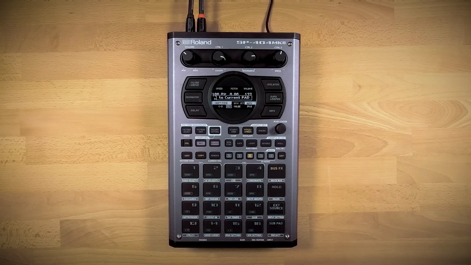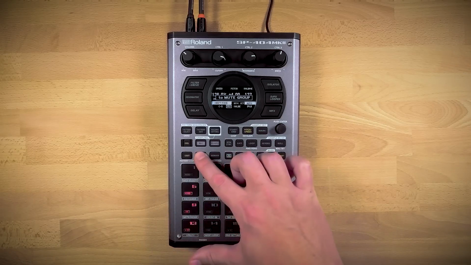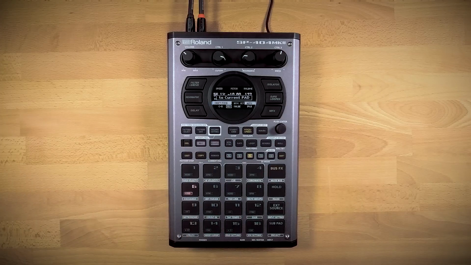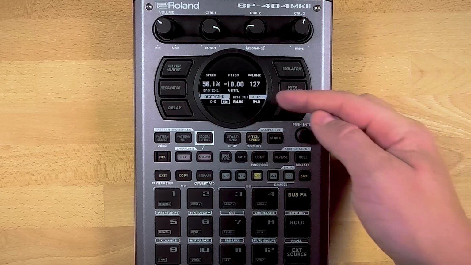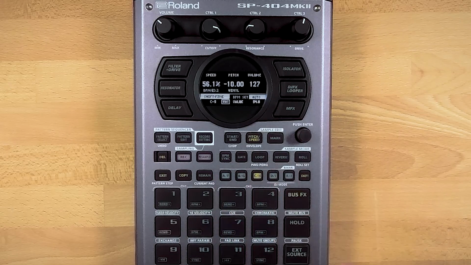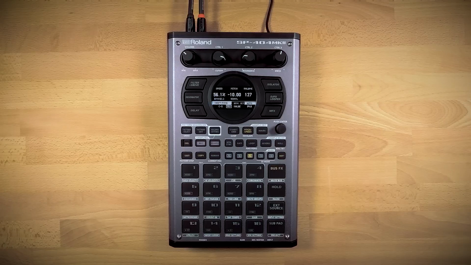Now, if you change any of the control knobs, those settings will be changed across all the sounds in your mute group. You can also use this technique to change the volume, the BPM value, BPM sync, gate, loop, or reverse of multiple sounds at one time.